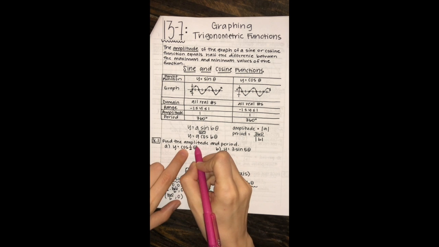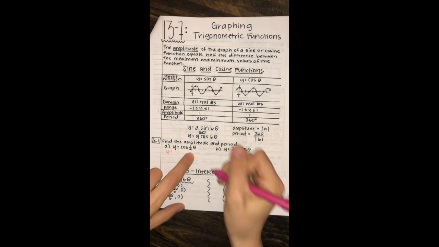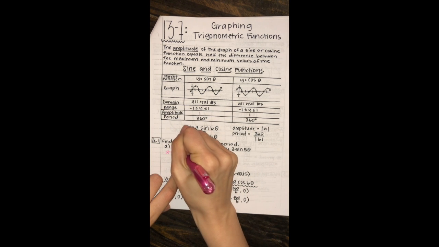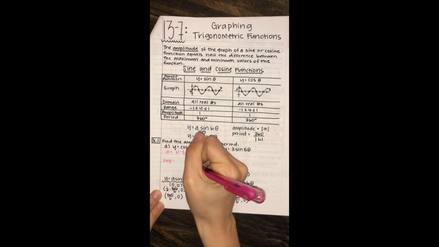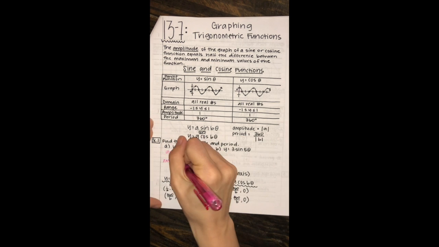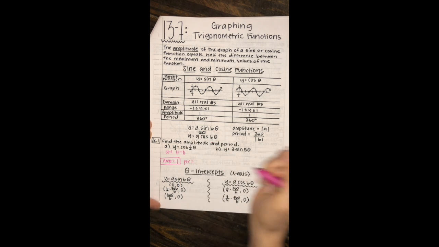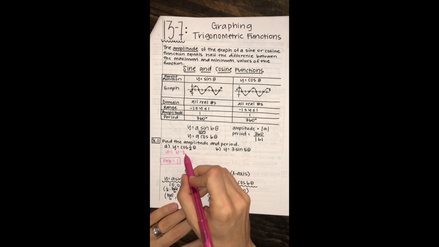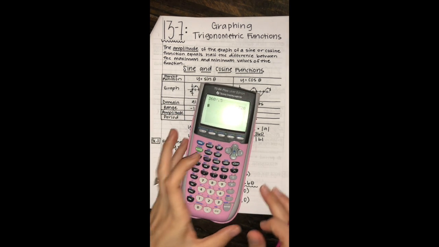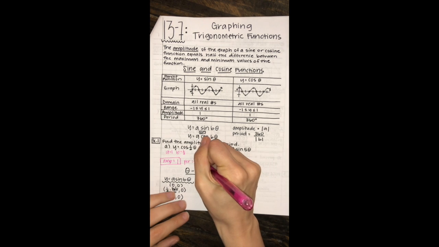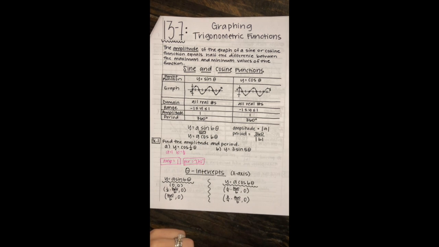Let's see, cosine. So A is 1, because there's no number there. B is 1/2. So amplitude is the absolute value of A. So amplitude equals the absolute value of 1, which is 1. And then period equals 360 over the absolute value of B. So 360 divided by 1/2, or 360 divided by 0.5, which is 720. So the amplitude is 1, and the period is 720 degrees.